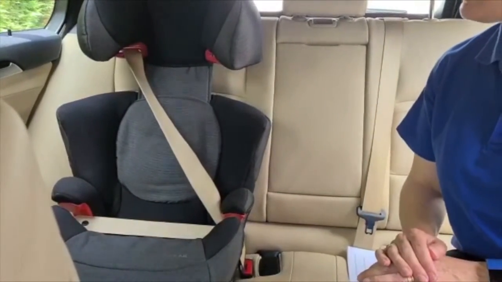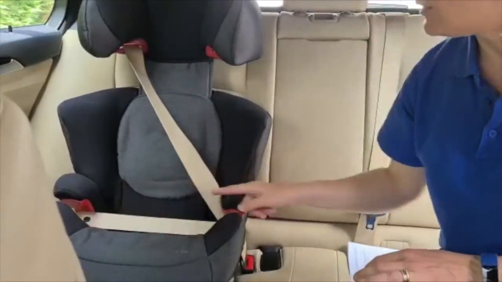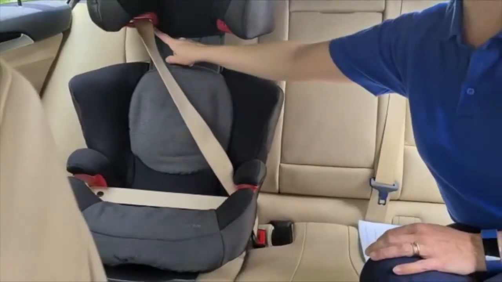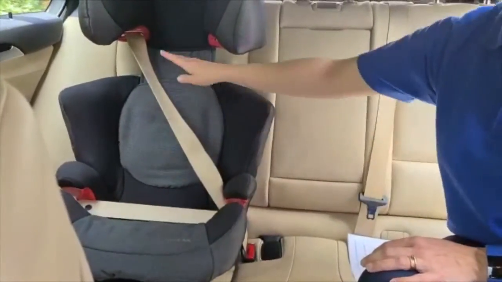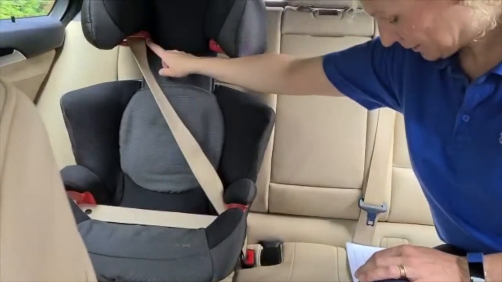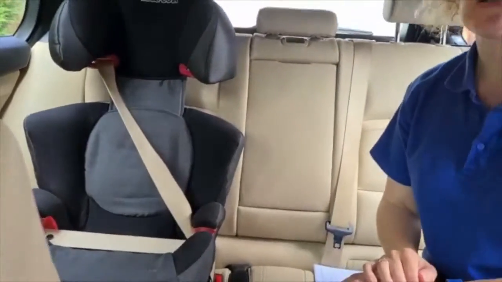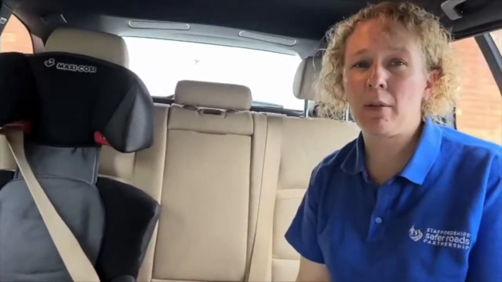So you can see on this seat, these red sections hold the adult belt in the correct place. So over your hips and over your shoulder. It's really easy to remember to wear your seatbelt whenever you get into a car, if you make it the first thing that you do every time when you get in.